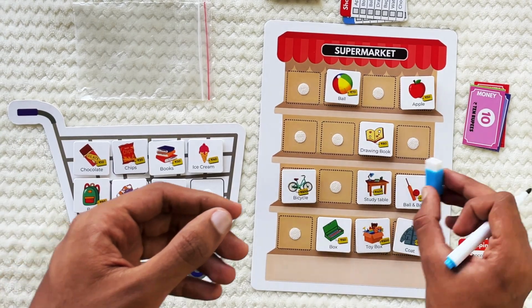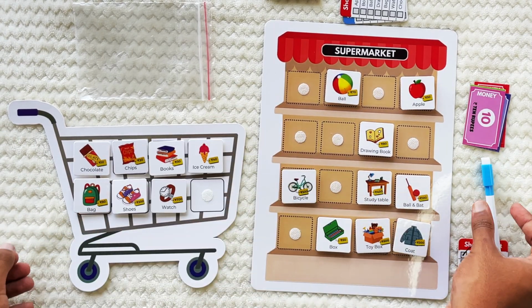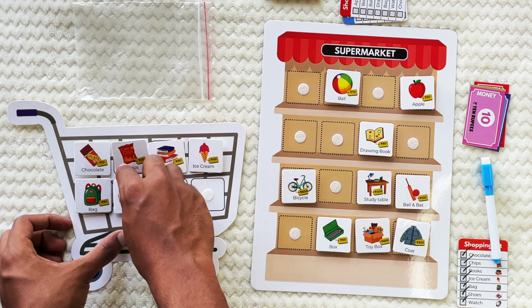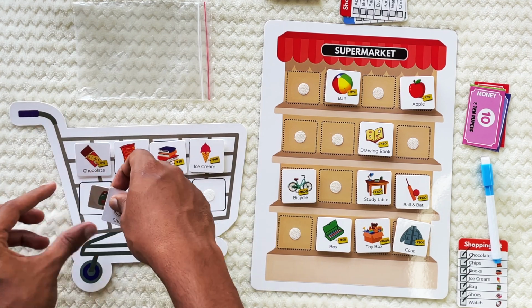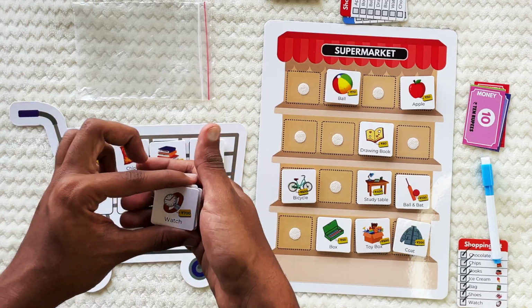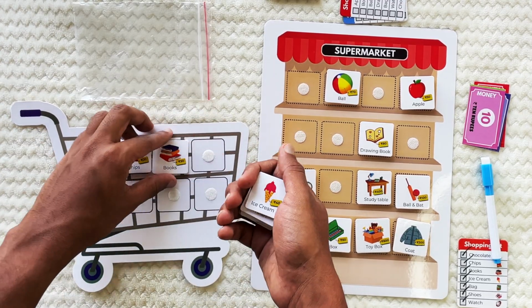Step 9. Moving items to the bag. Now, we'll move all the items from the cart into the shopping bag. Each item is carefully placed inside, ready for the customer to take home.